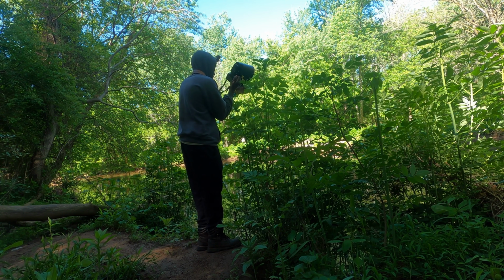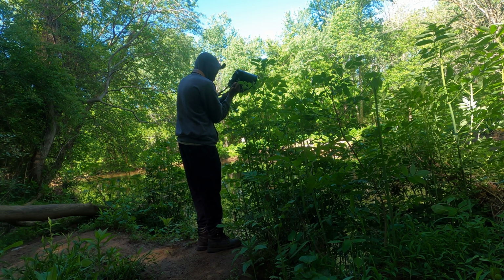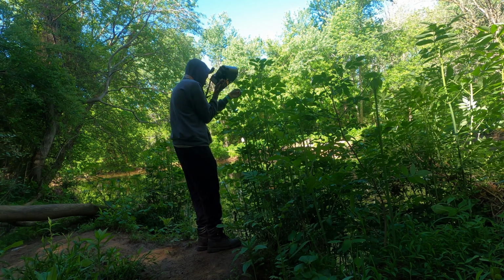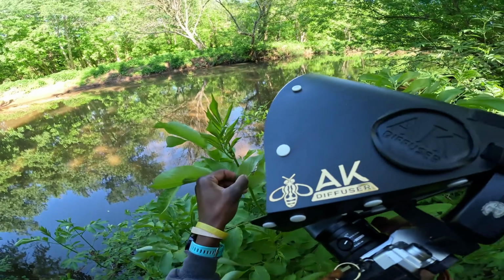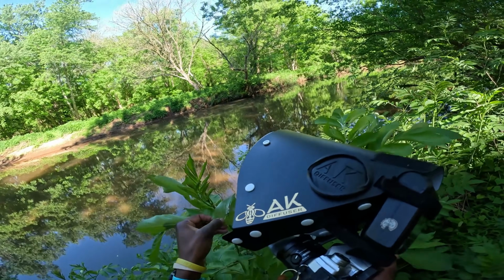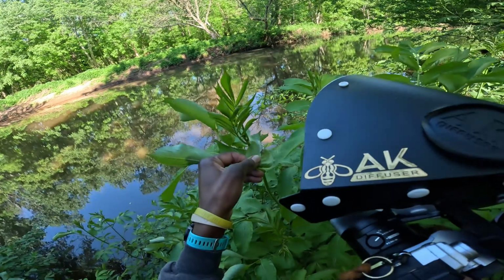For this next subject, I found a caterpillar on these leaves. My original goal was to go for a stack, but as soon as I started taking photos for the stack, it started moving and it was non-stop movement afterwards. So instead, I had to go for some single shots.